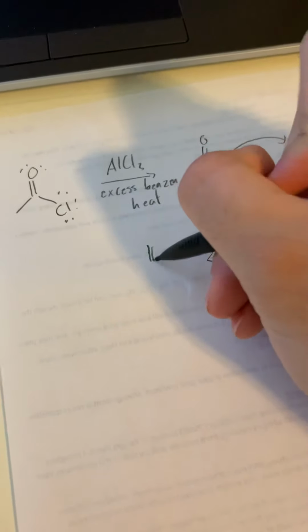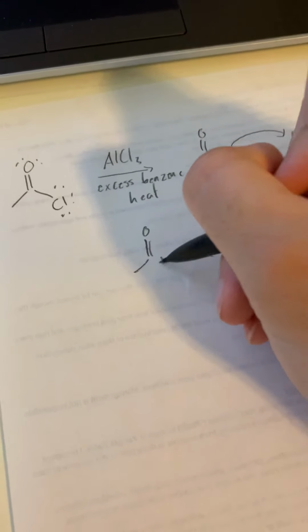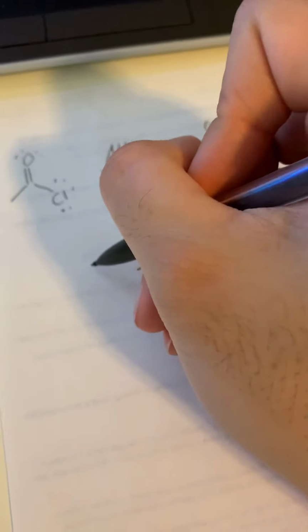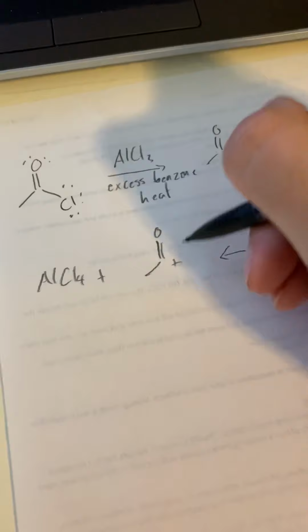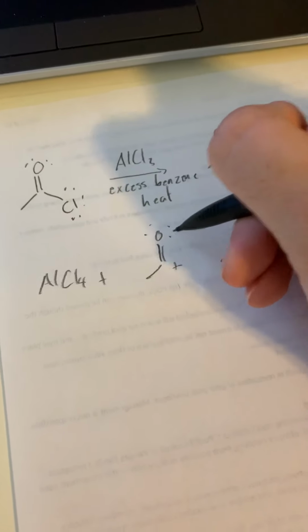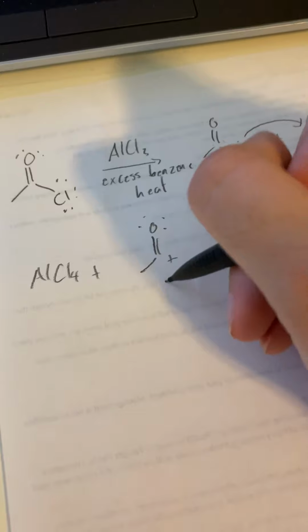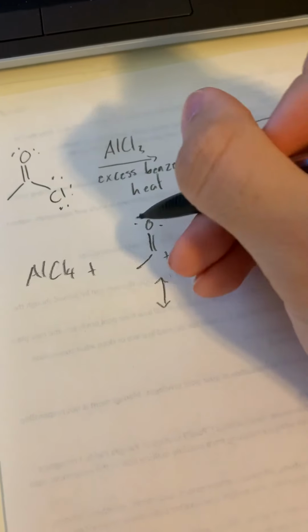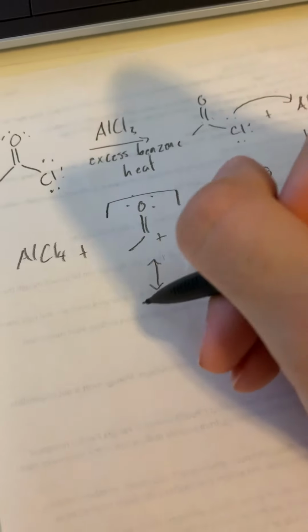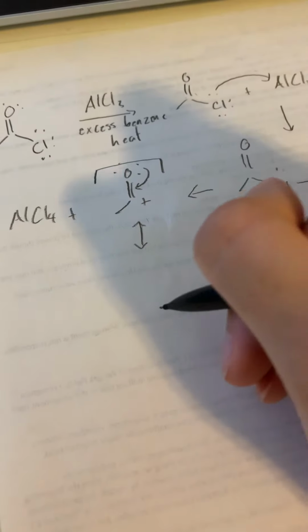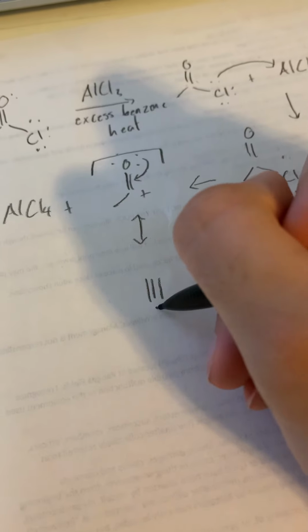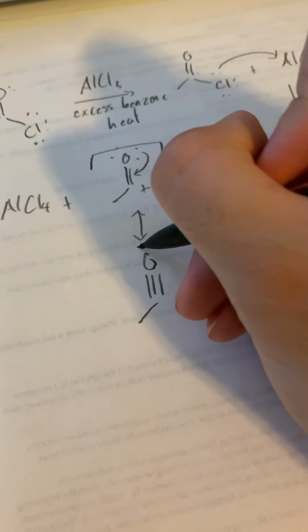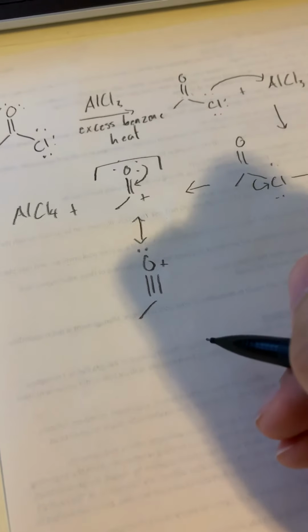So then we generate this carbocation and aluminum, right? And this intermediate right here is also going to be resonance stabilized by having this electron go here and make a triple bond, because this is going to satisfy the octet of the carbon here. And positive charge.